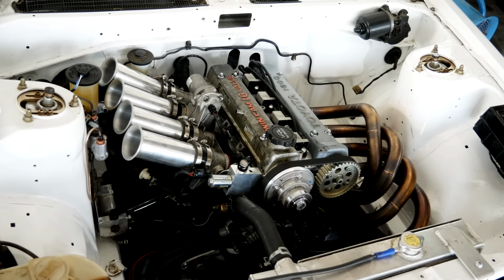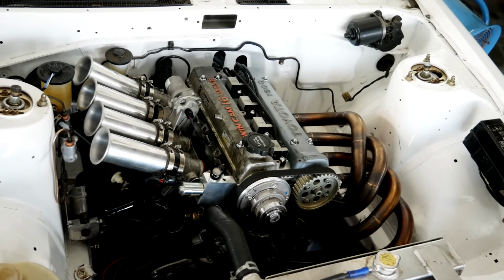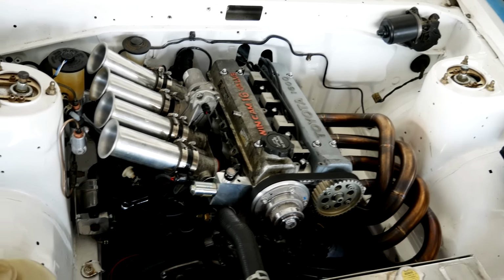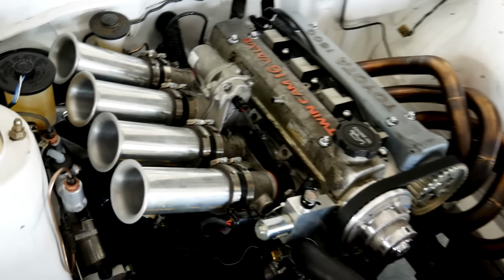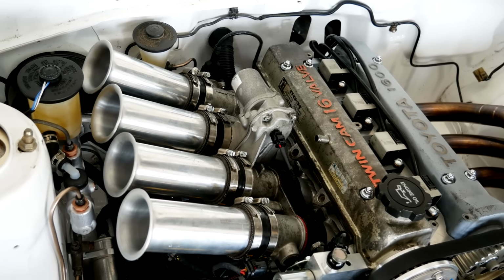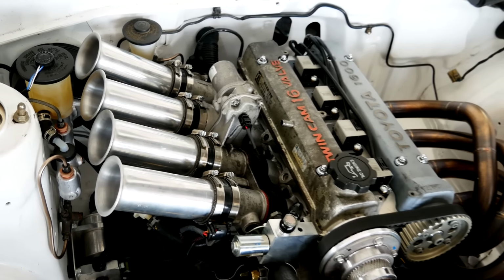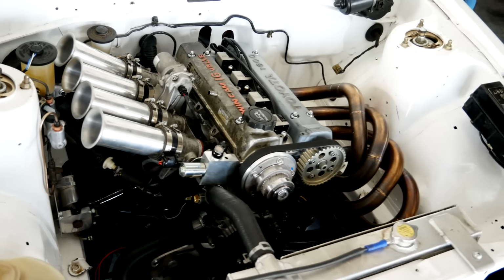In this video, I'll be covering a few requests. First up will be throttle position versus power. This car has electronic ITBs, so I can lock the throttle percent to whatever I like. The first run I'll do at 10% throttle, and then I'll go up 10% each run after that.